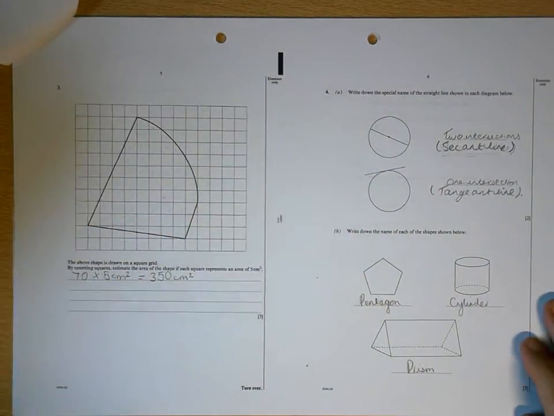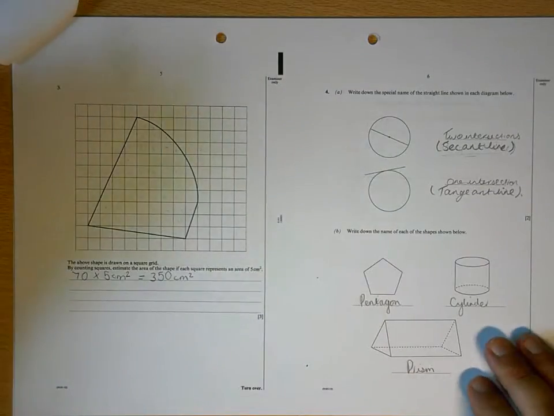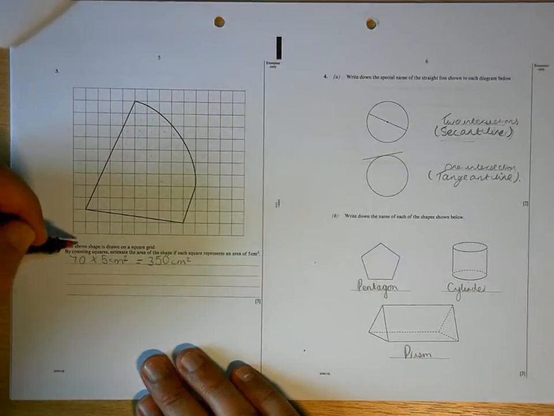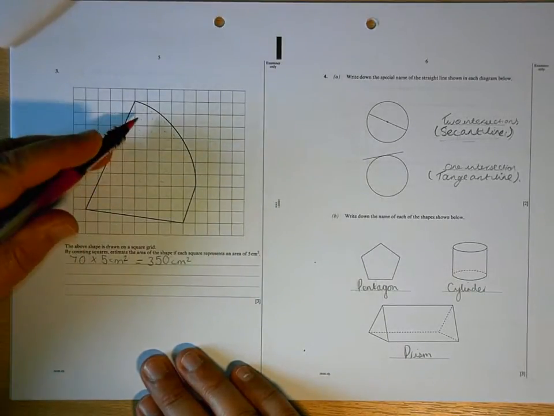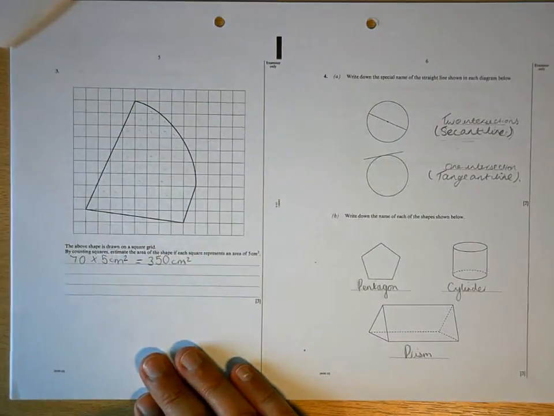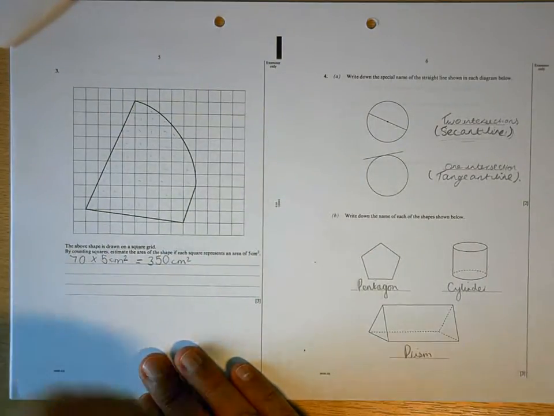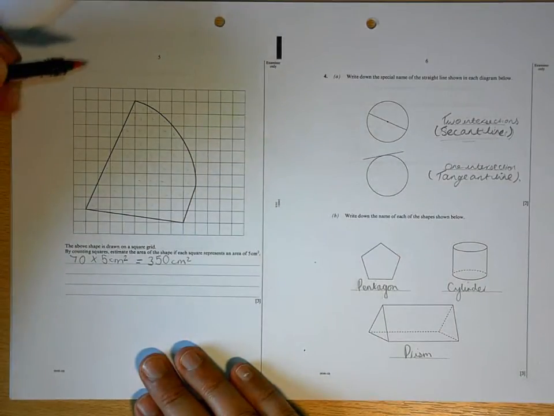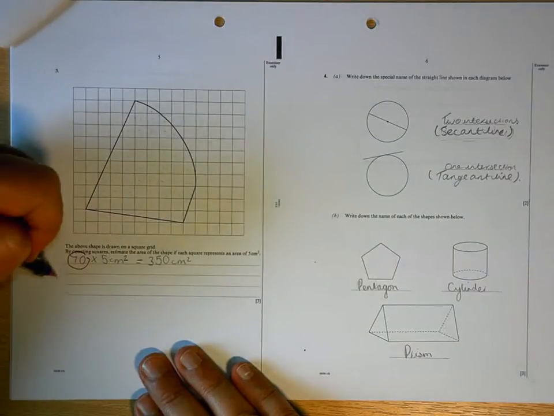Right, now your method here is not right. You have counted every square that is being covered or is being touched by that shape. You should only be counting the squares that are more than half full. So a square like that one, you shouldn't be including. So this is a bit high.